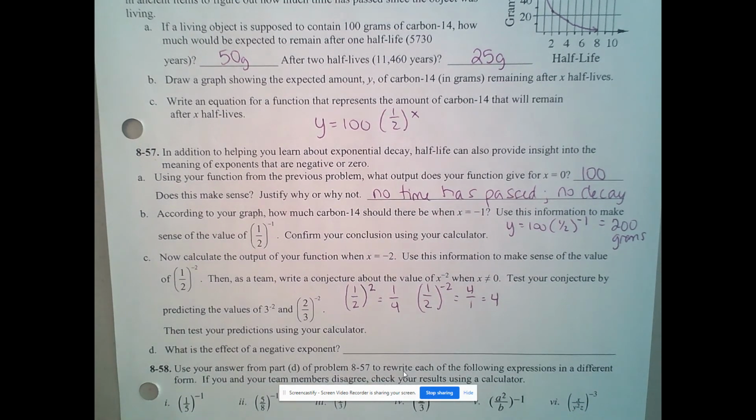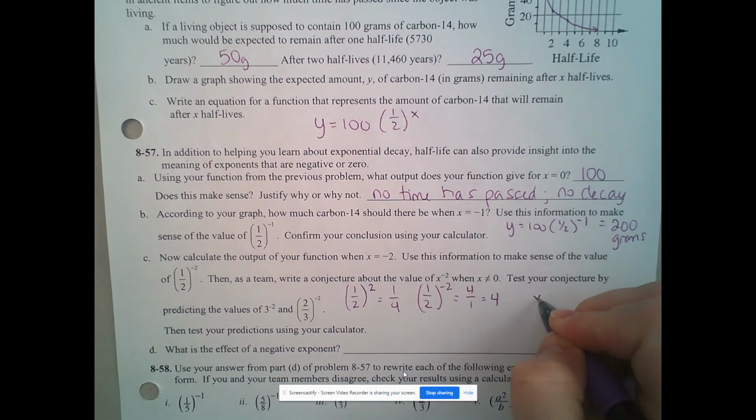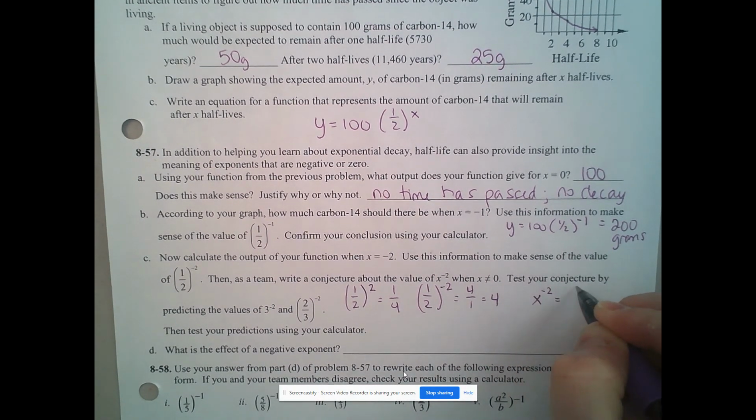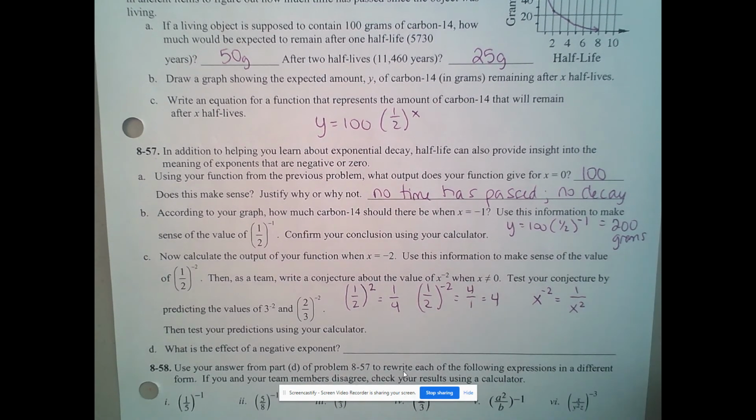So if we want to start talking about variables, if we had x to the -2nd, that's the same as 1/x to the second. If we had 3 to the -2nd, that's the same as, well, 3 to the second would be 9, so 3 to the -2nd would be 1/9.